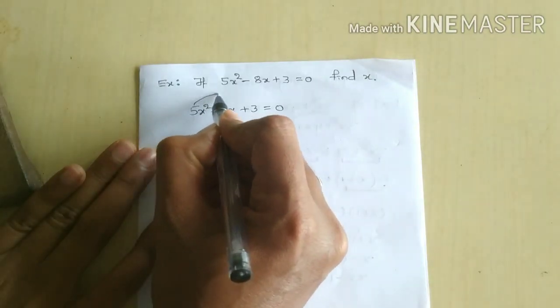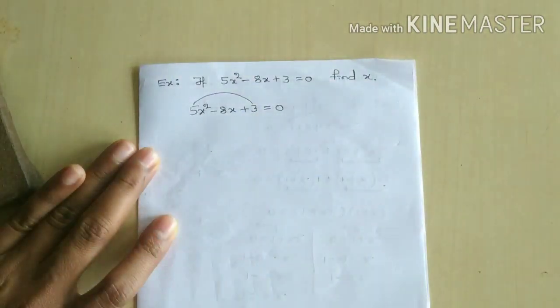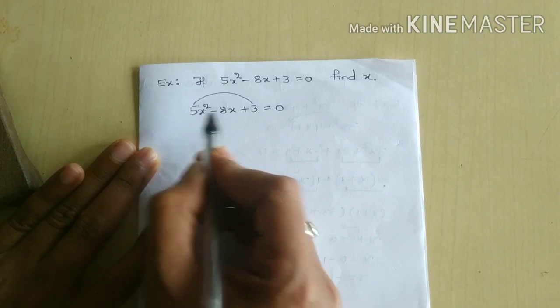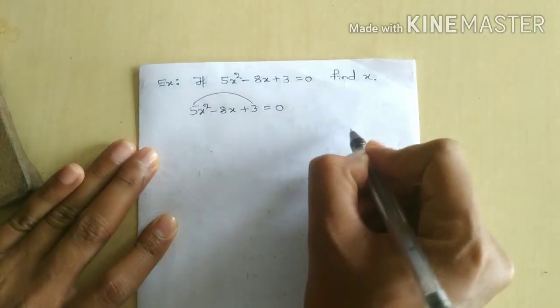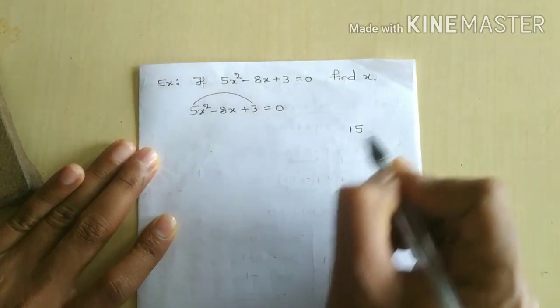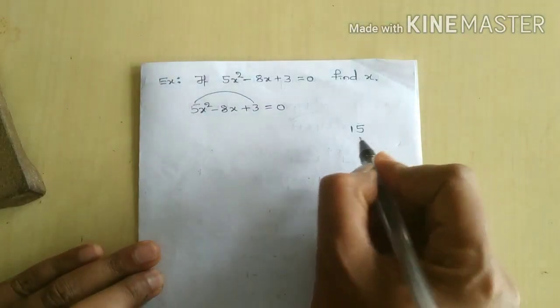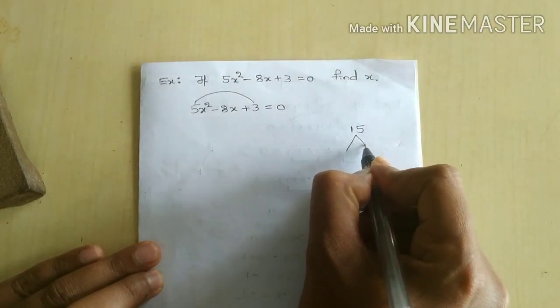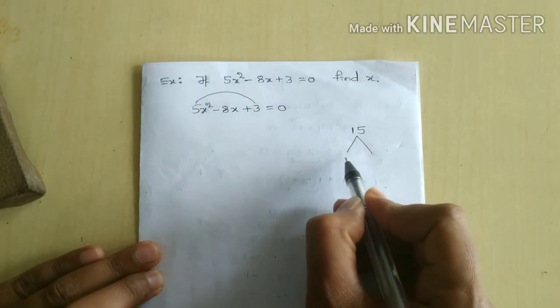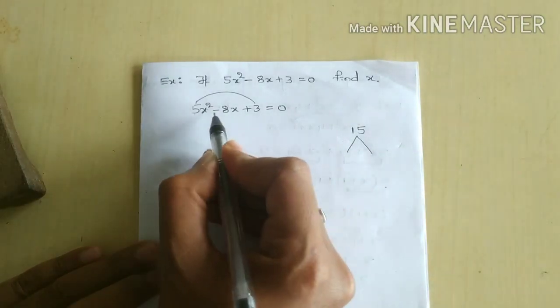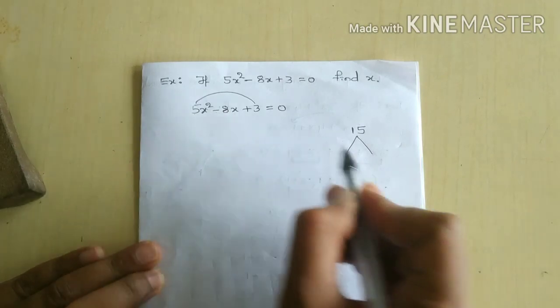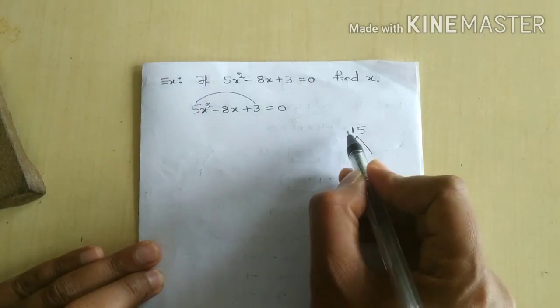This 5 you have to multiply with which number? 3. So 5 into 3, 15. 5 into 3 is 15. So next you have to split this number such a way that if you add or subtract, you should get minus 8, and if you multiply these two, you should get plus 15.